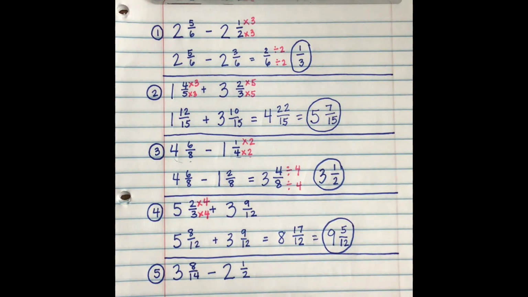My last problem on page 9 says 3 8/14 minus 2 1/2. So I can turn my 2 into a 14 by multiplying by 7. So I'm going to rewrite my fractions so they look nice and neat. Just helps my brain see it a little bit more clearly. So now I'm going to subtract. 3 minus 2 gives me 1. 8 minus 7 gives me 1. And my denominators stay the same. My final answer is 1 and 1/14.